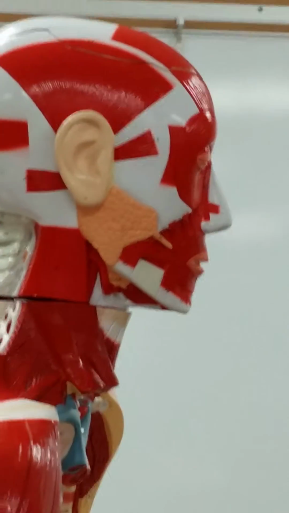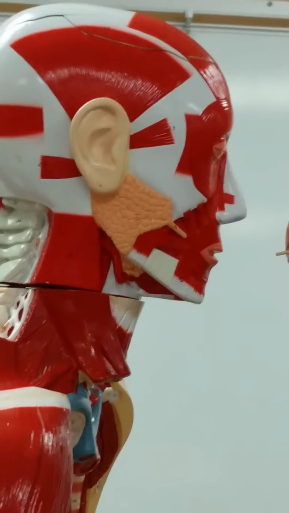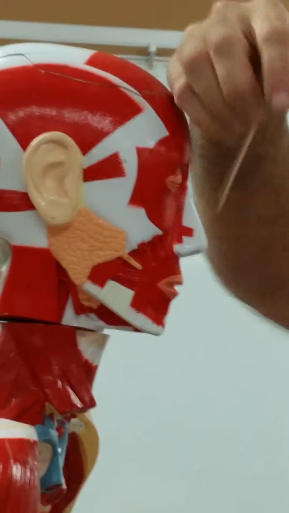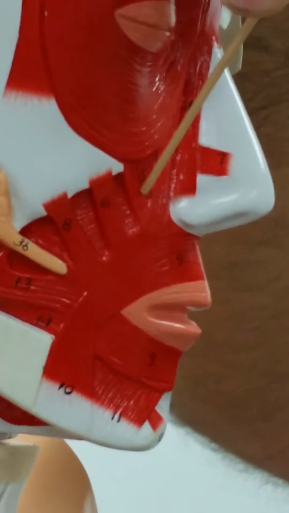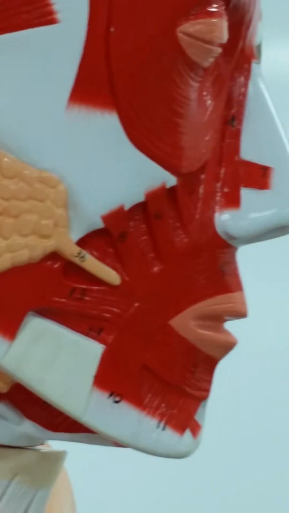Levator labii superioris. It does what it sounds like. It elevates the lips. It's right here. It's number 5. Levator labii superioris. It elevates the lips. Labia means lips. I'll come over to Fred and look. It's number 5 on the regular model.